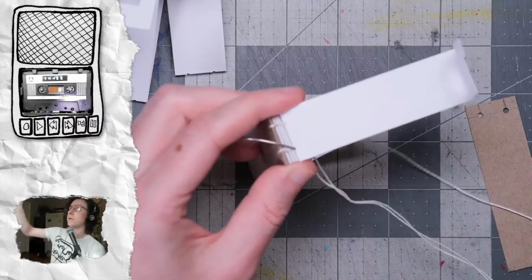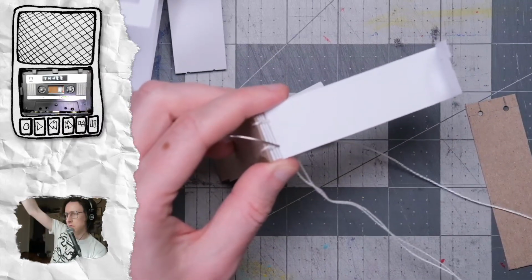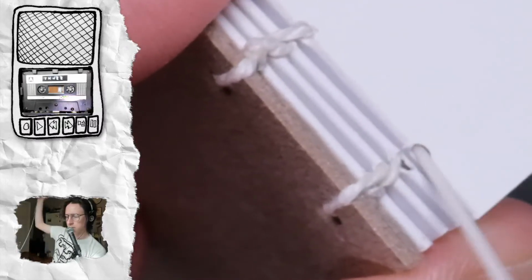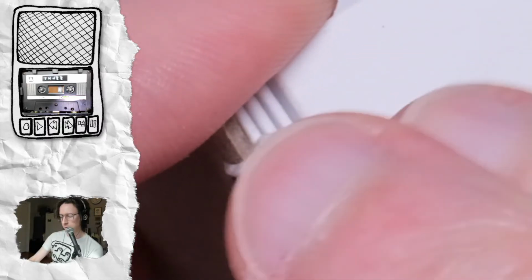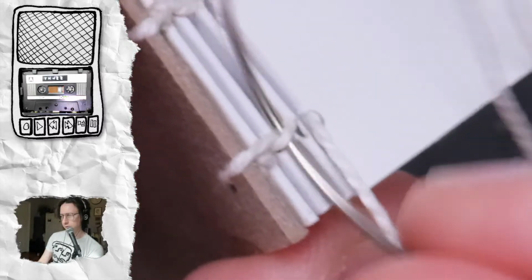Come out here. I'm going to refocus this a little so it's not quite so out of focus. You can more clearly see the structure now. Let's see if I can do this without moving too much. So this comes around the last stitch, and that's what connects it to the previous pages.